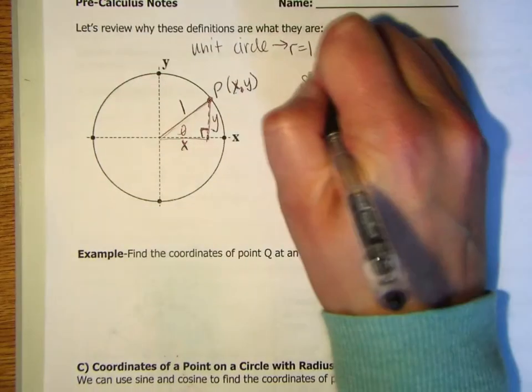So if we think about the sine of theta, do you remember what the ratio is for sine? Opposite over hypotenuse. Very good. So remember that the sine of your angle is the ratio of the opposite side over the hypotenuse. Well, from this angle, what is the opposite side? And what's the hypotenuse? So sine of theta equals y.